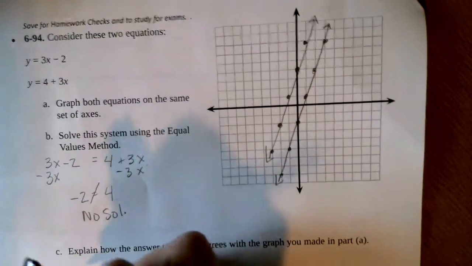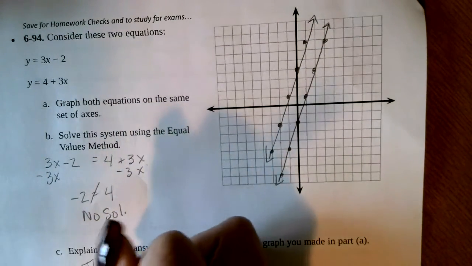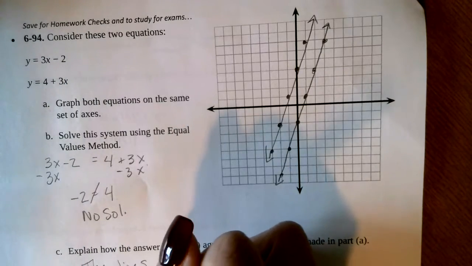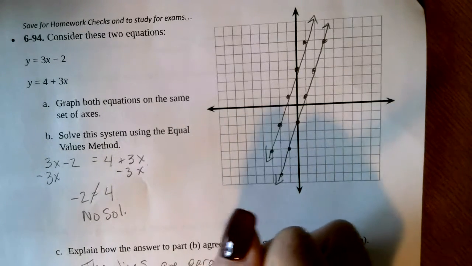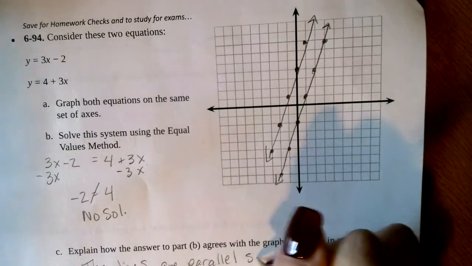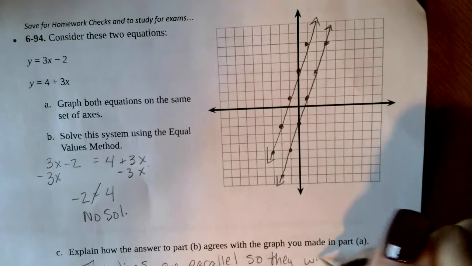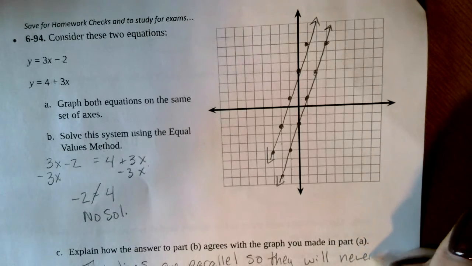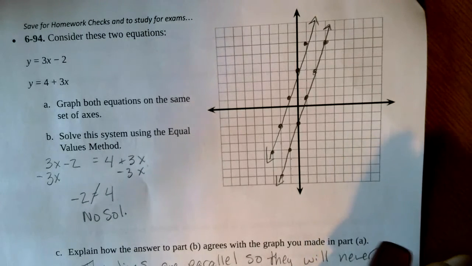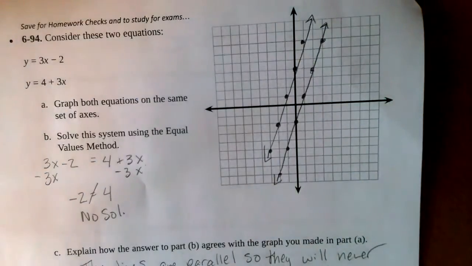So for our explanation, the lines are parallel, so they will never intersect. It's really hard writing and talking at the same time when you're not saying the same thing.